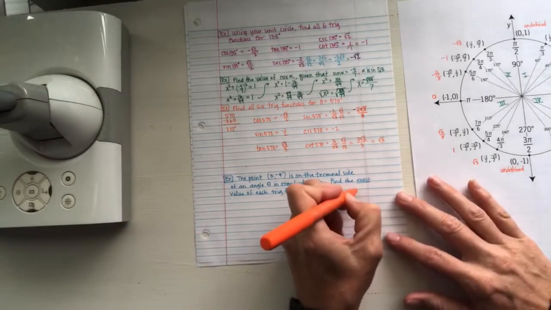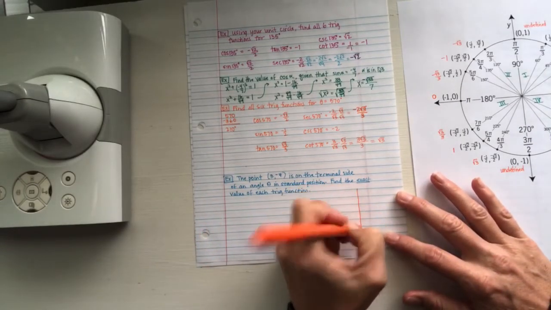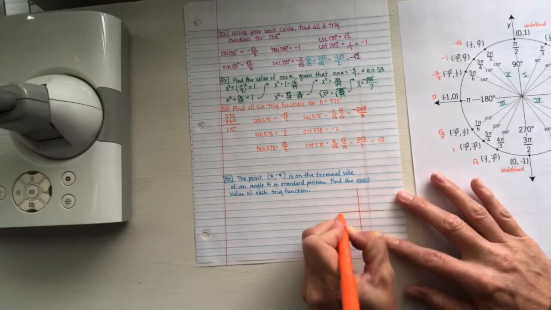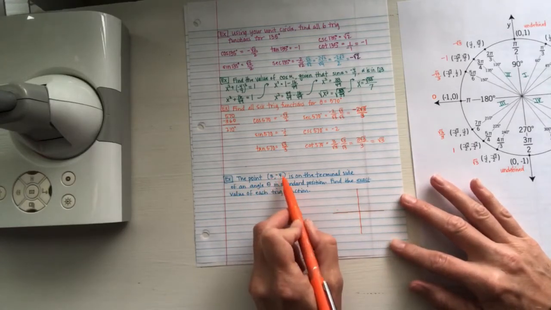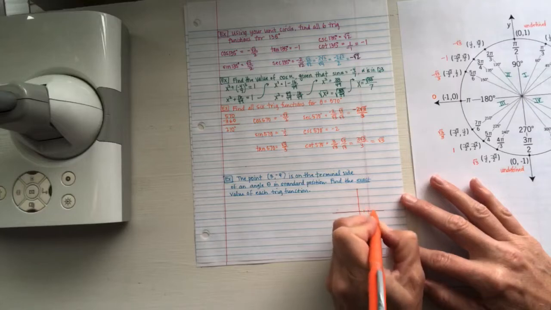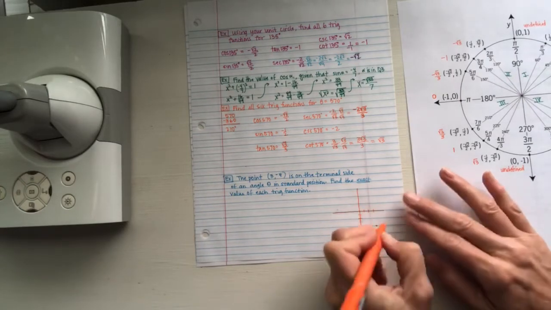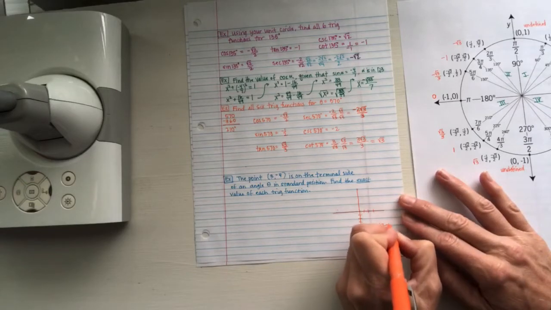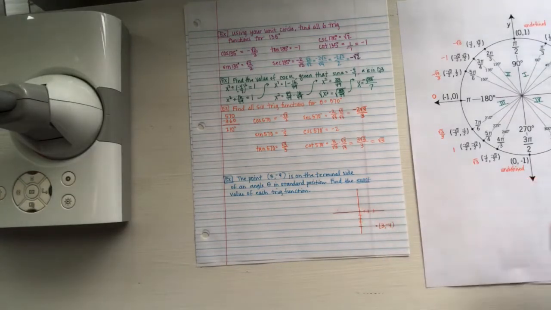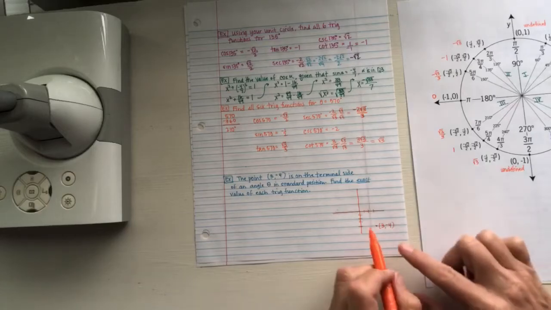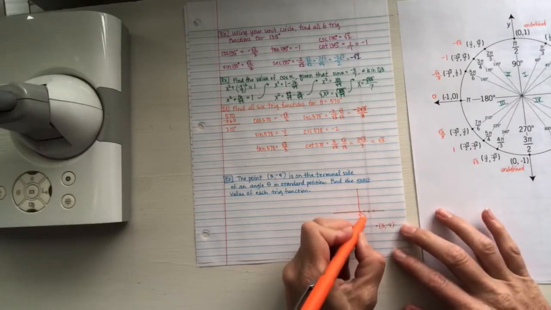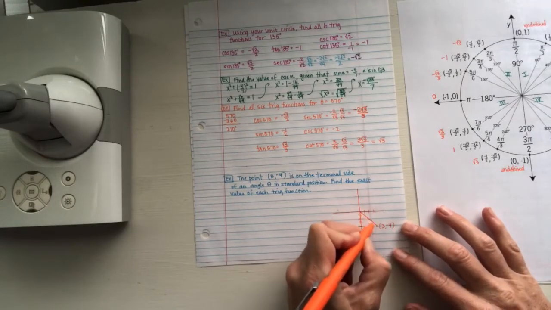So I'm going to draw a little diagram for us. So we know that 3, -4 would be in this quadrant. So 3, -4. The way we handle this is we connect, so this is our terminal side, right?